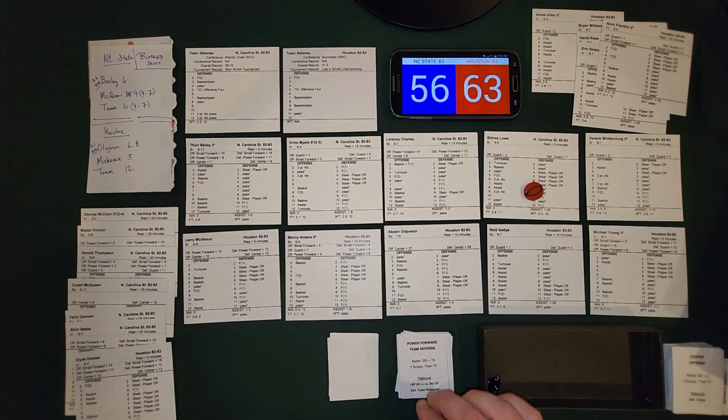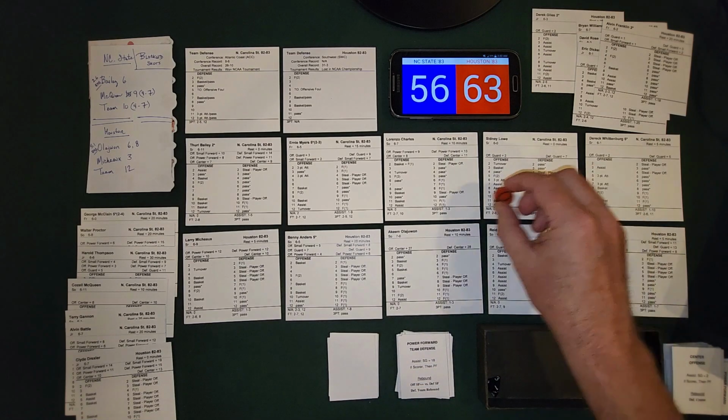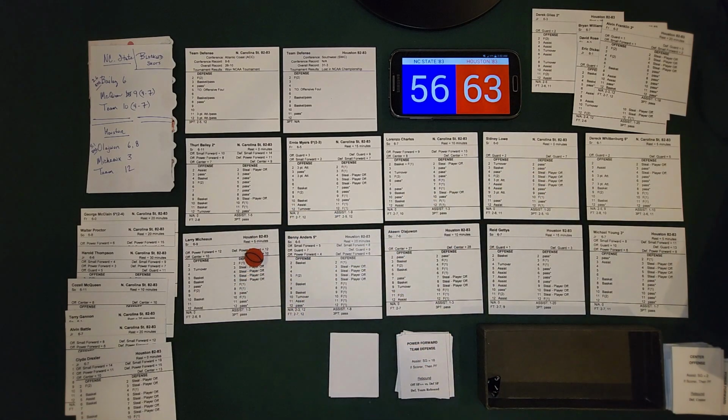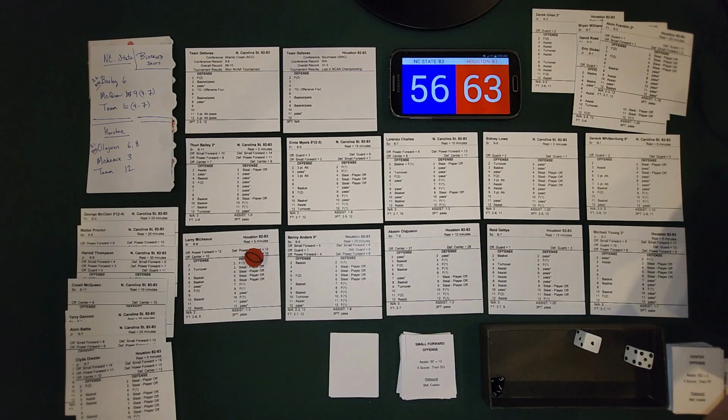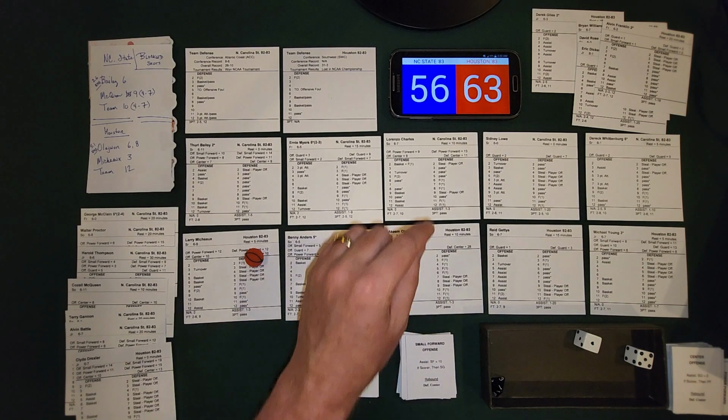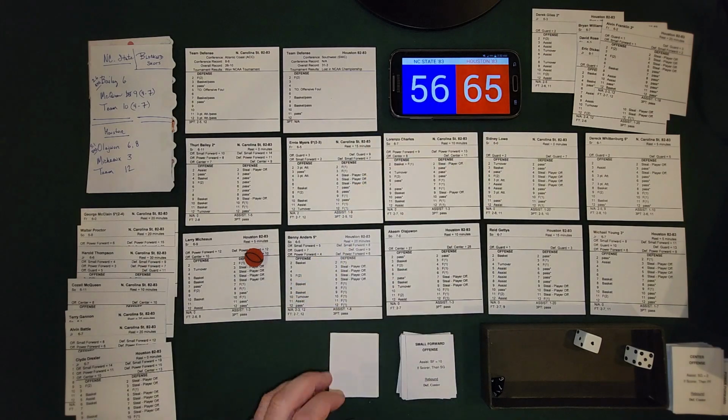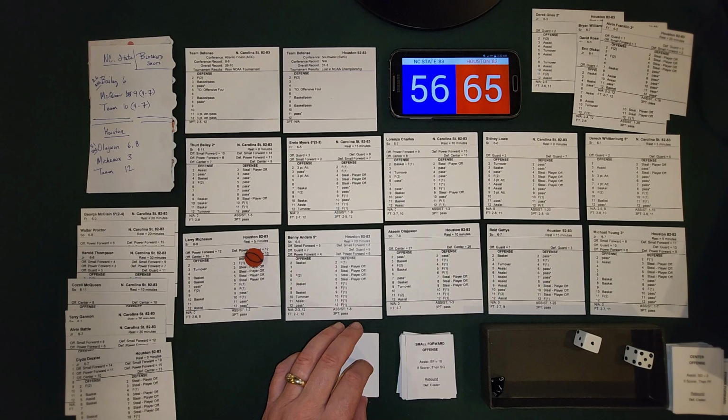Power forward, Larry. Offensive card. Scores on a 6, Larry Michaud. And so 12 points, 8 boards. Good game for Michaud so far. 65-56. They're maintaining the lead. Assisted by small forward 10.